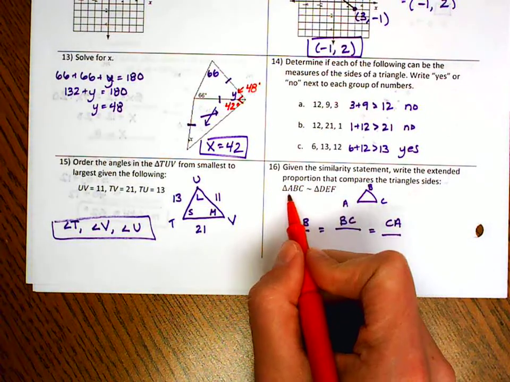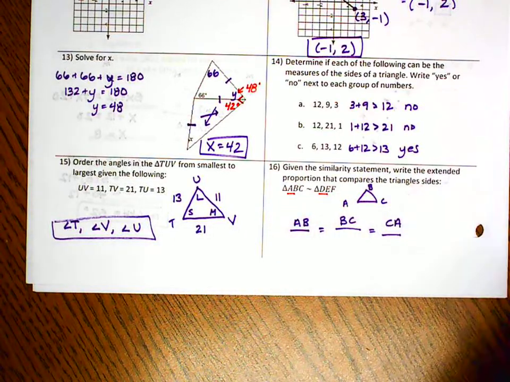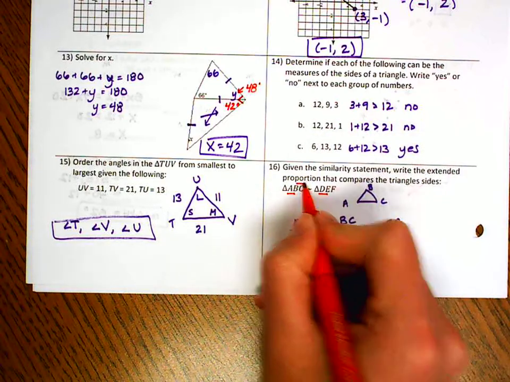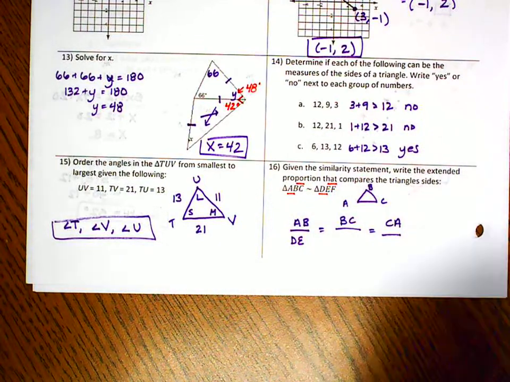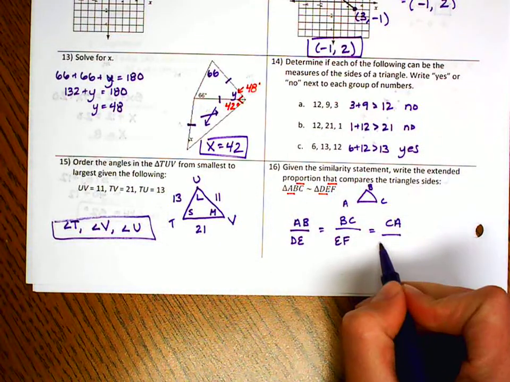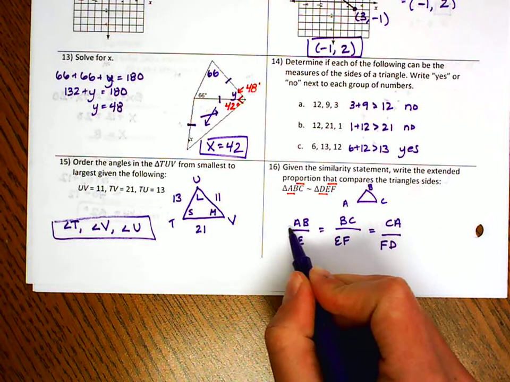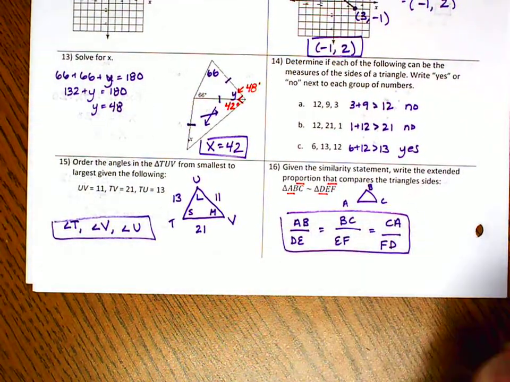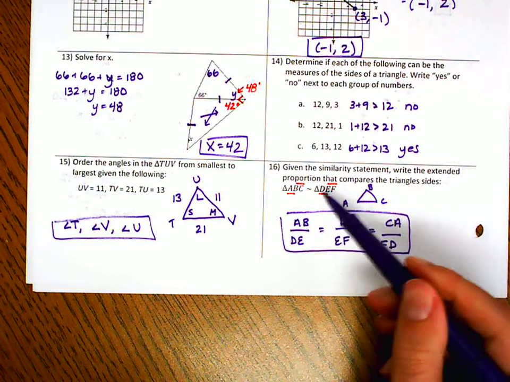An extended proportion is just going to compare it with all the sides it goes with the other one. So AB, the first two letters, is going to go with DE. BC, the second two letters, is going to go with EF, the second two letters. And the last and the first is going to go with the last and the first. Now, you might have written this a little differently, like you might have done it in a different order, but make sure that the parts line up from the statement.